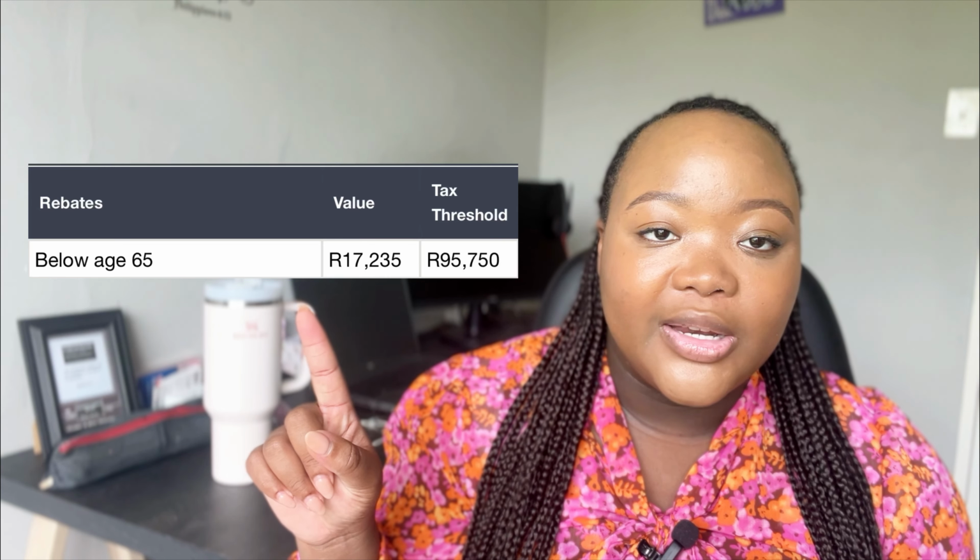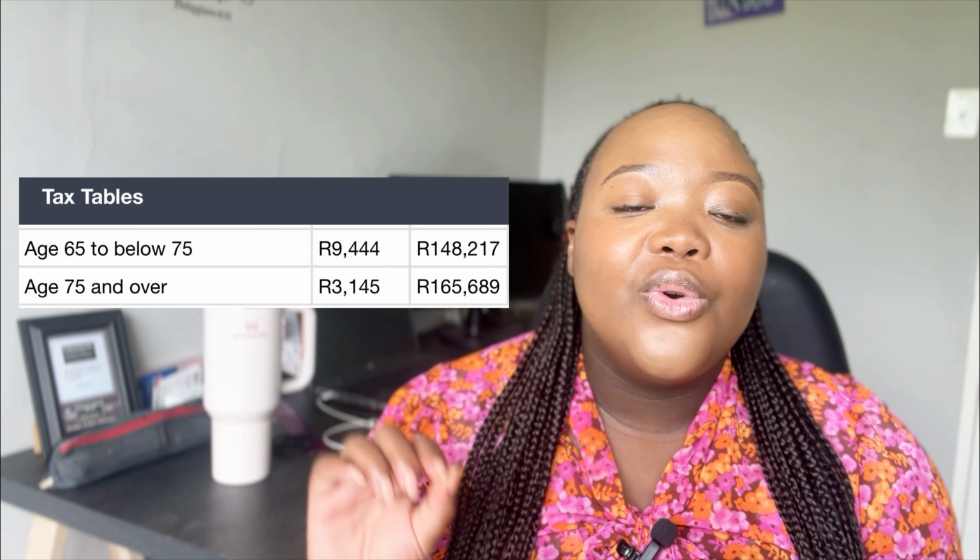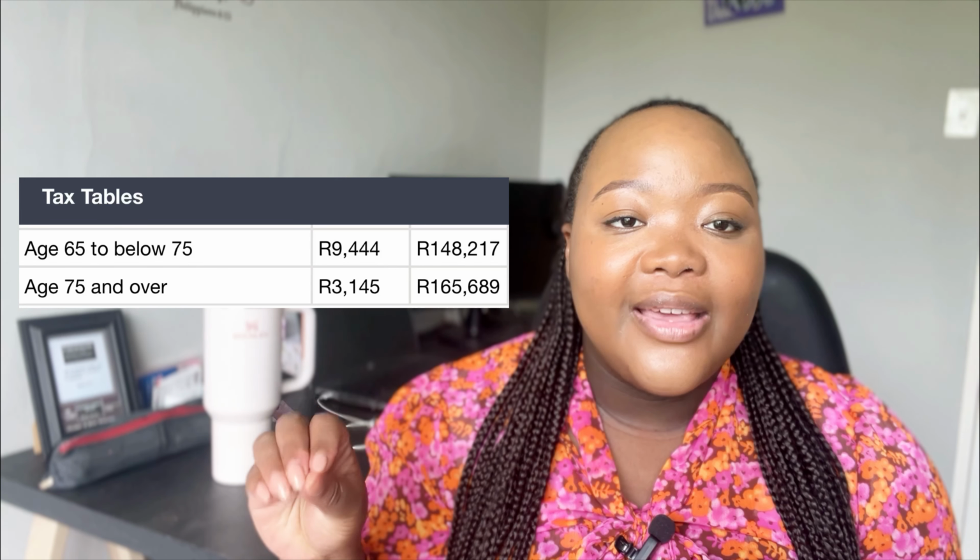SARS determines, okay, this is how much you need to pay us, and then you get certain rebates that you qualify for. For example, if you are under the age of 65, you qualify for a primary rebate. If you're older than 65, then you have an additional rebate that you are also entitled to, and these rebates diminish the tax that you are supposed to pay.